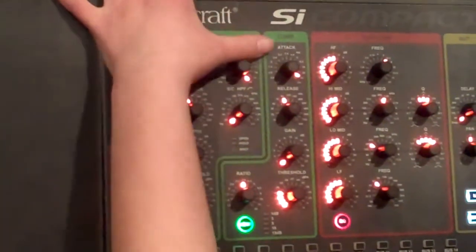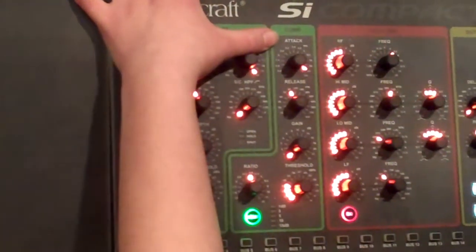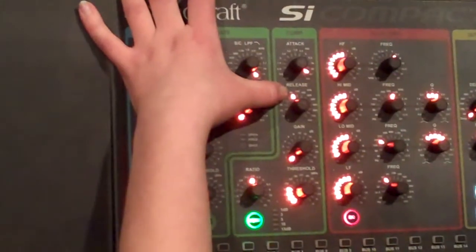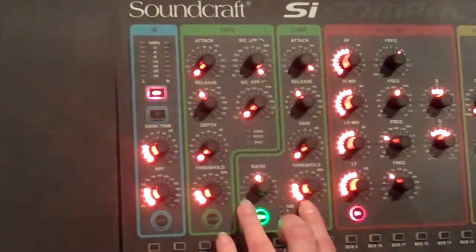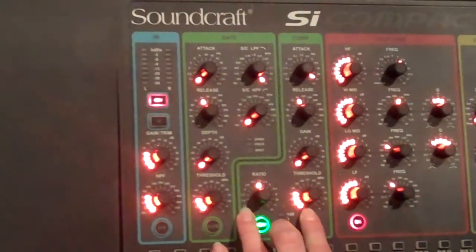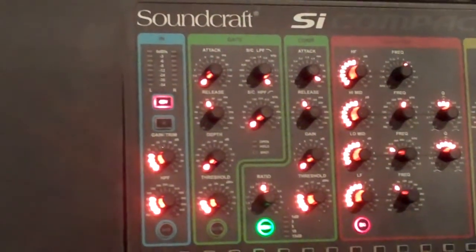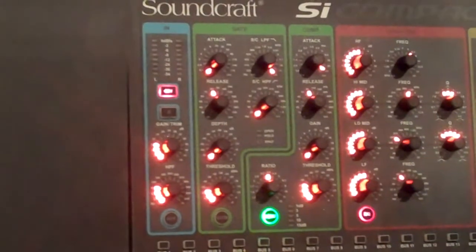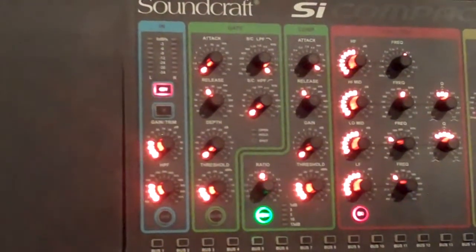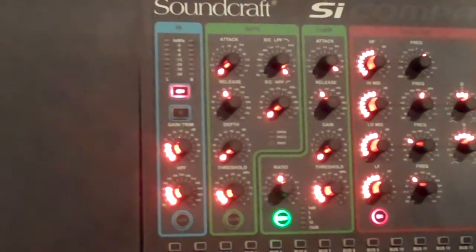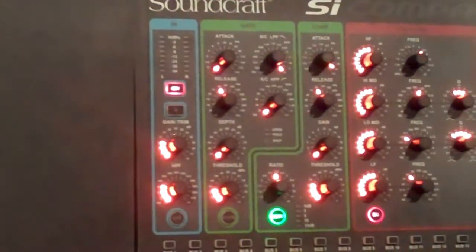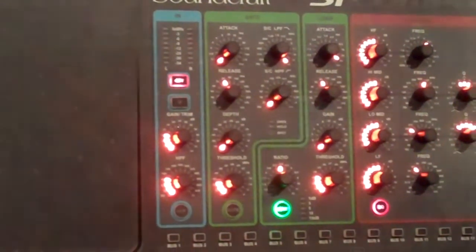And then you can choose how fast the compressor attacks, how fast it releases, how strong the signal is, and how much of an effect it has on your sound. What the compressor does is it will cut down on the sound when it gets to a certain volume, in order to keep maybe a singer from singing too high and causing feedback.